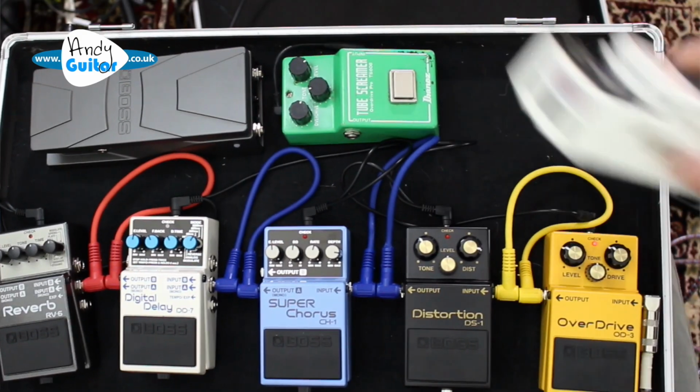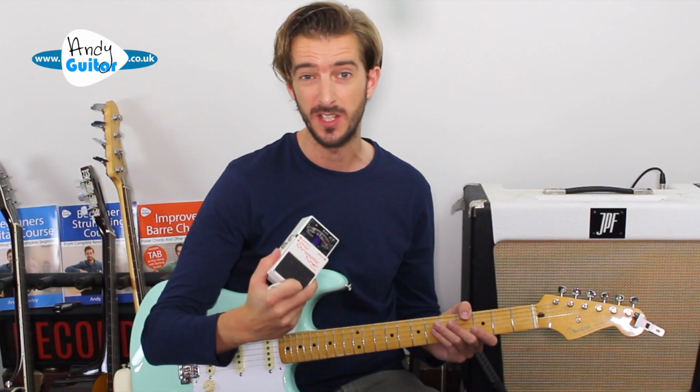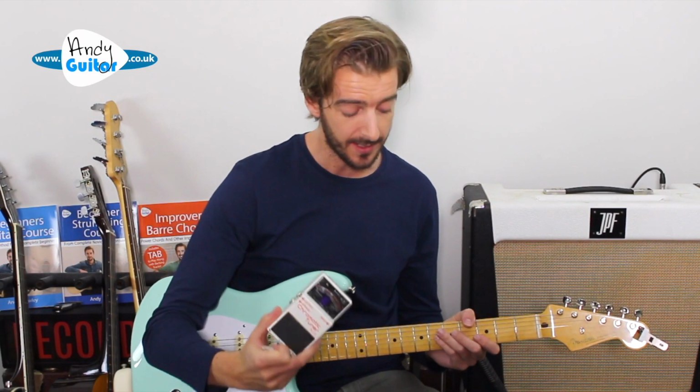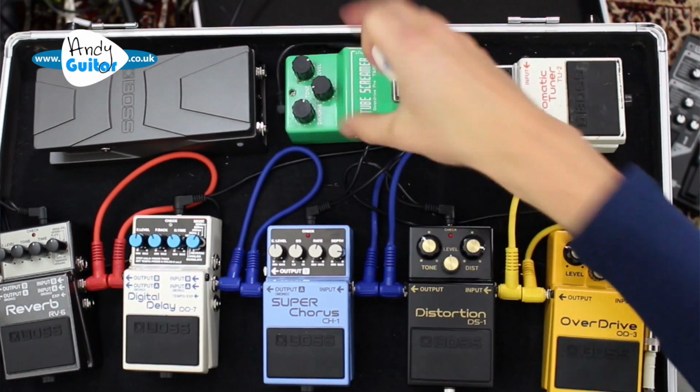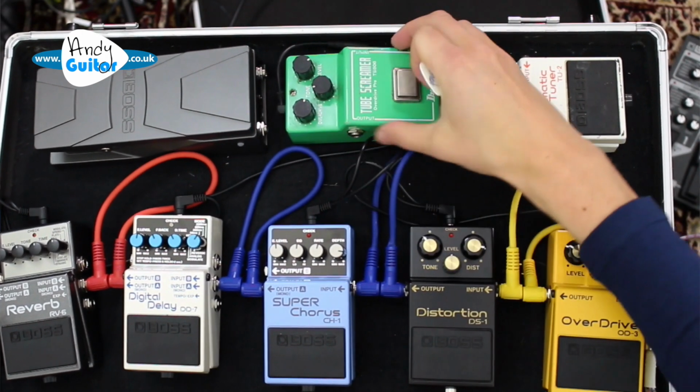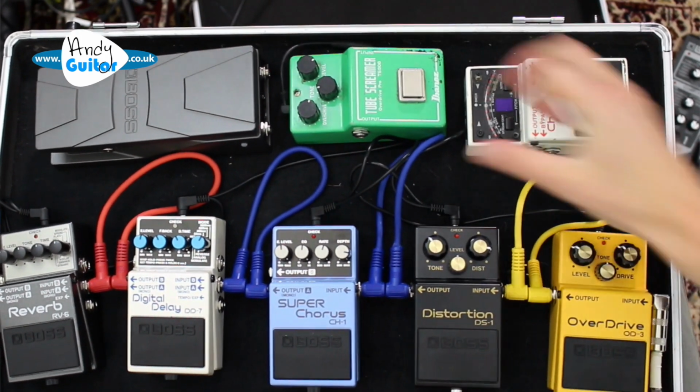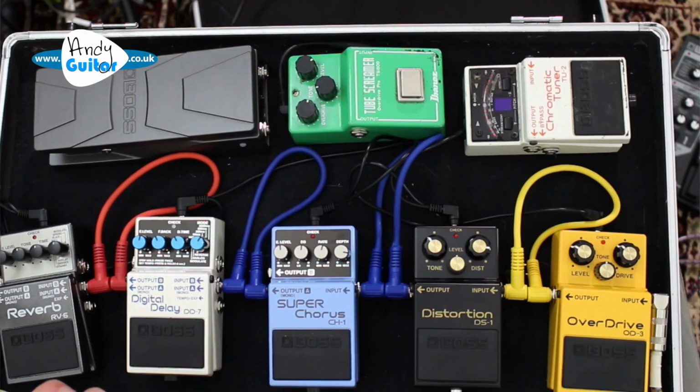But really, the tuner pedals are only needed when you are gigging regularly and using a lot of pedals in this sort of fashion. The Tube Screamer I'm demoing in a separate video all on its own and comparing it to the OD3 and some other things, and the Wah I will be demoing a little bit later.